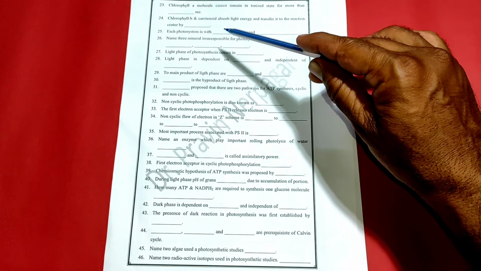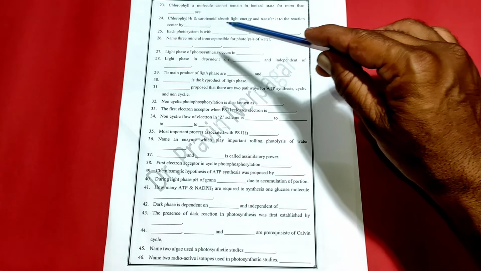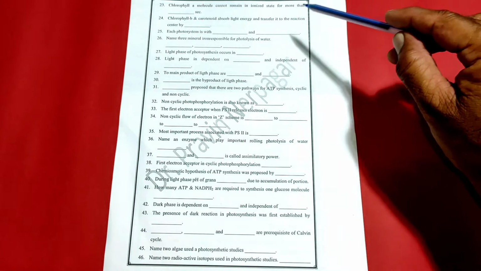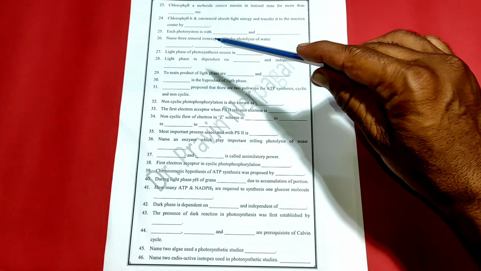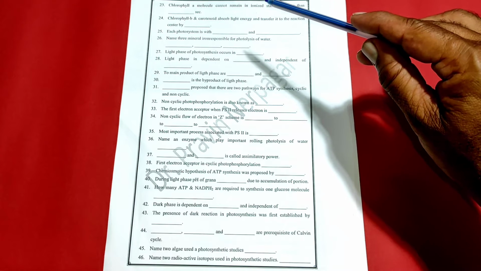Then each photosystem is with dash dash and dash dash, that is the core complex, that is the CC, and light harvesting complex, that is the LHC.